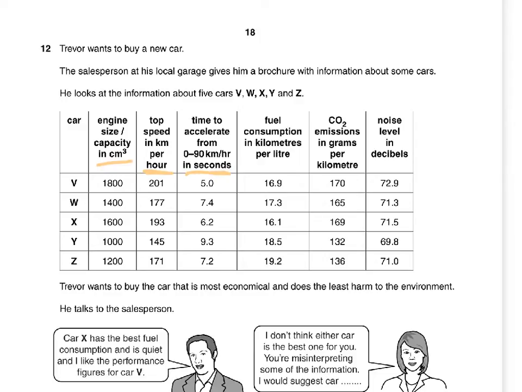Okay, so these are all performance data. Now, this is often what becomes important for people these days, especially if you've got an environmental mind or you're concerned about the environment. Fuel consumption in kilometers per litre. So just like the previous question, kilometers per litre means that the higher the number, the better the fuel consumption. CO2 emissions in grams per kilometre. Okay, so the more CO2 emissions, the worse it is. And then finally, of course, noise level in decibels. So people like to have quiet cars, generally speaking.